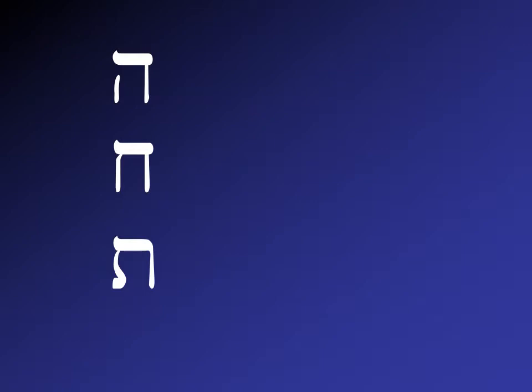These three letters are also easy to confuse with one another. The trick to differentiating these letters is here in the upper left-hand corner. You'll notice with the top letter there is a space between the horizontal and the left vertical, whereas in the second letter, the horizontal and the vertical are connected. This top letter is a he, second letter is a chet.